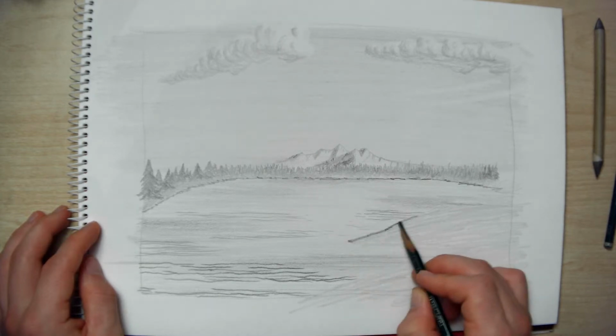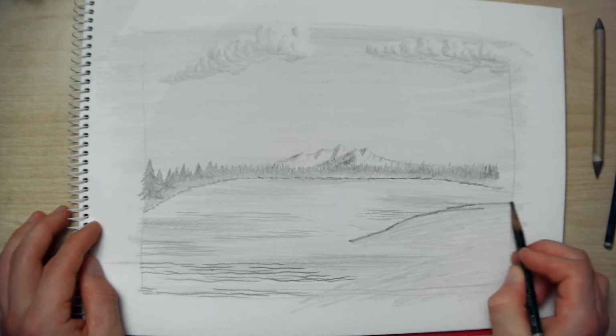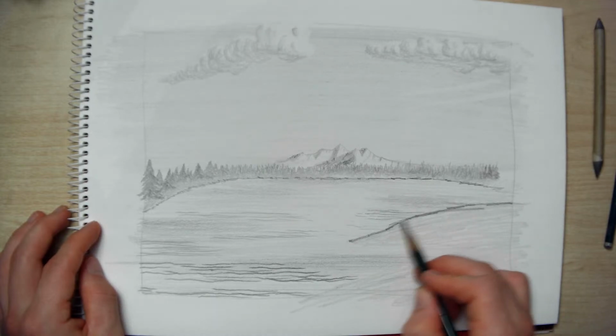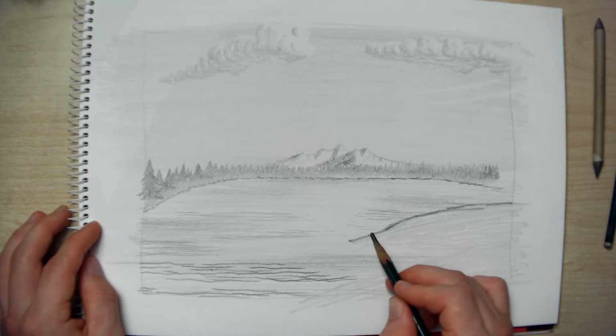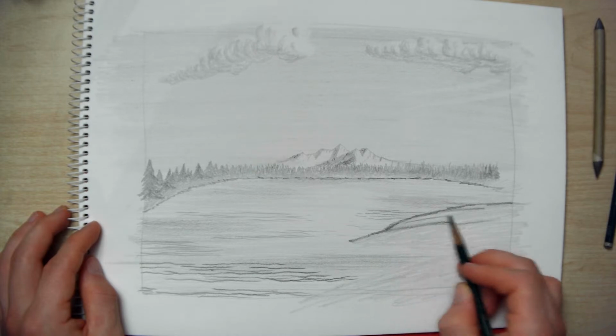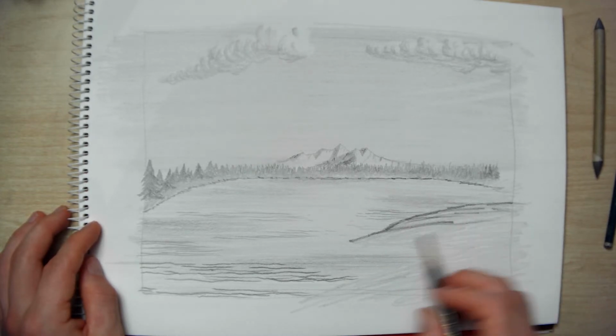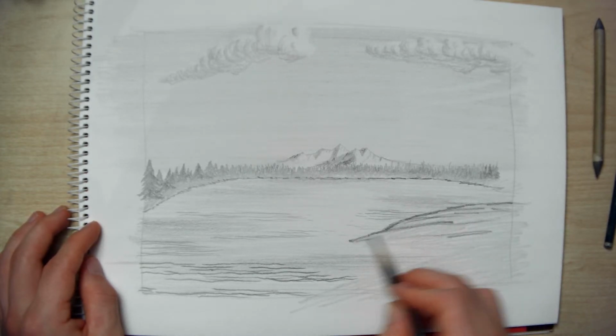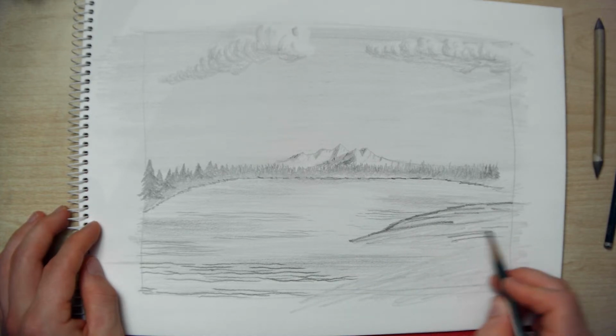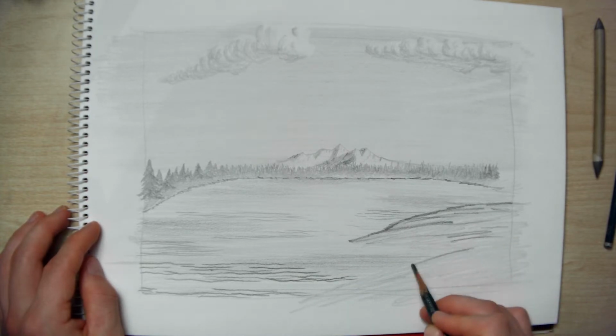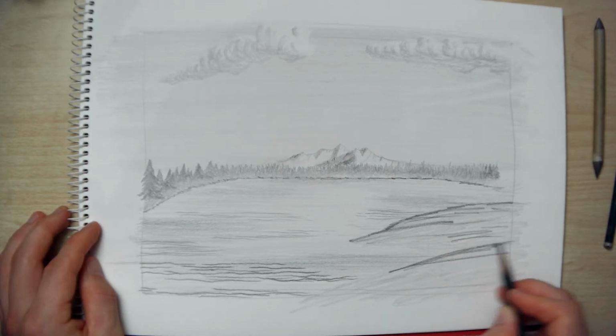Okay, then I'm going across the upper edge right here, or along the upper edge rather, with my 3B pencil, and I'll make lines going into this land area to indicate some very slight changes in elevation.